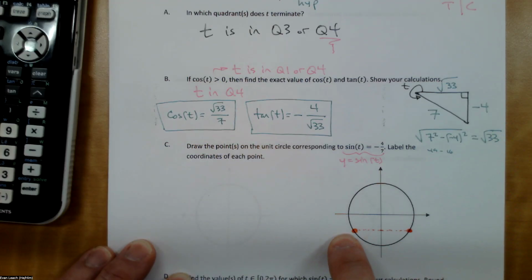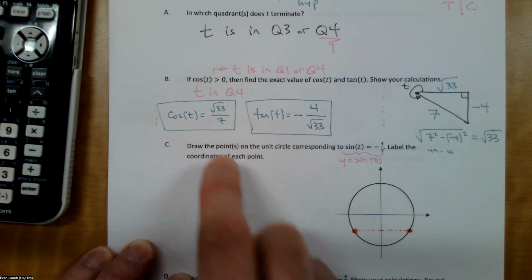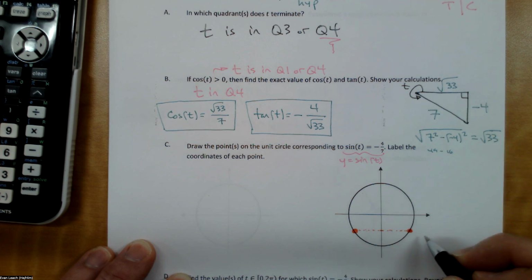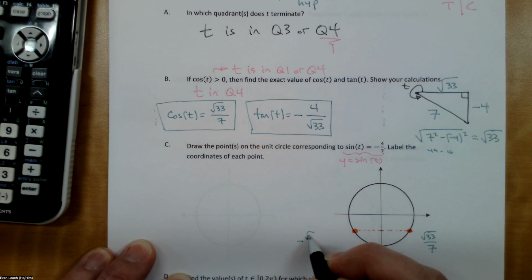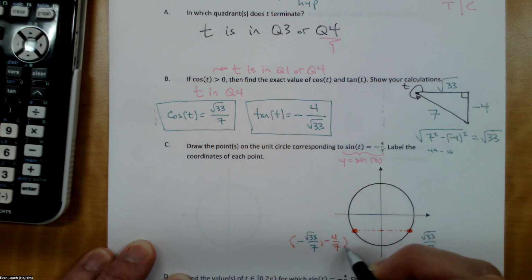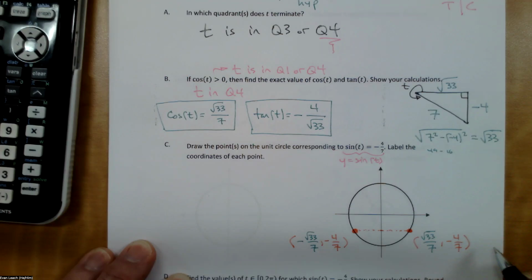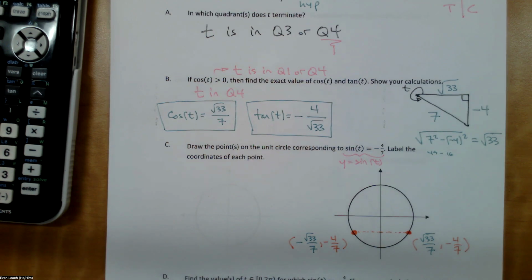Then the negative one in quadrant 3 will be a negative root 33 over 7. So I can list this, the x coordinate with a positive root 33 over 7 and a negative square root of 33 over 7. And both these points have a y coordinate of negative 4/7. Those are the two sets of coordinates that we are looking for.